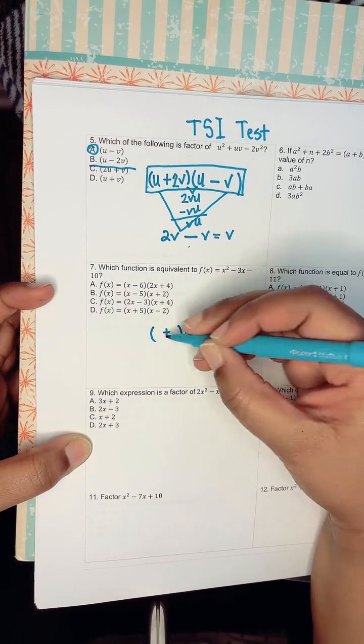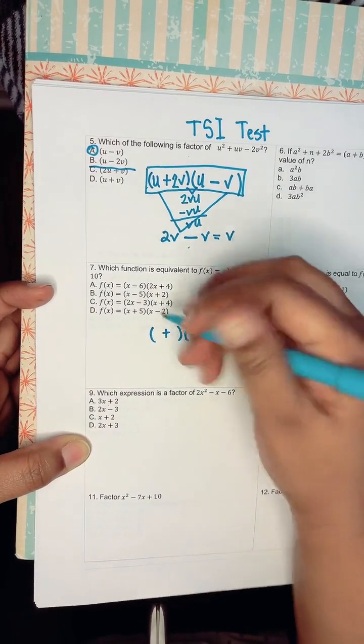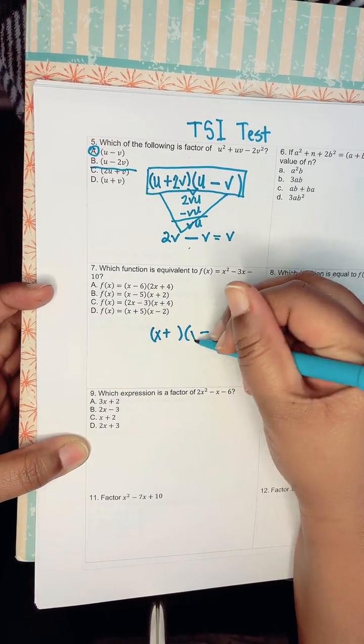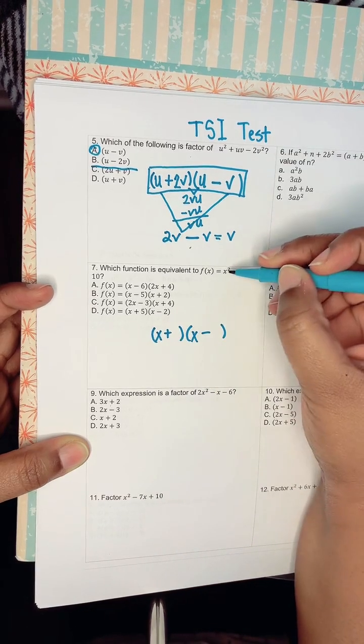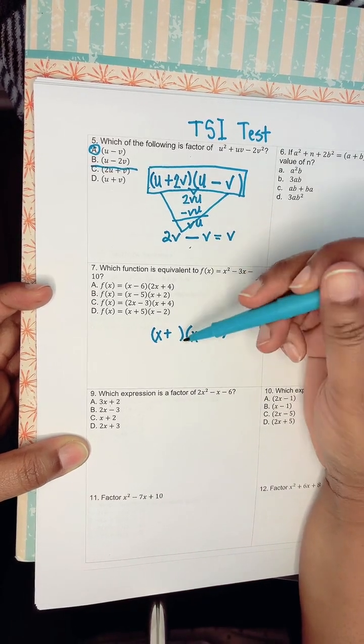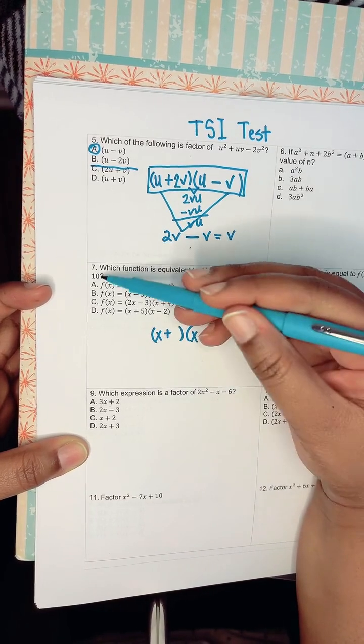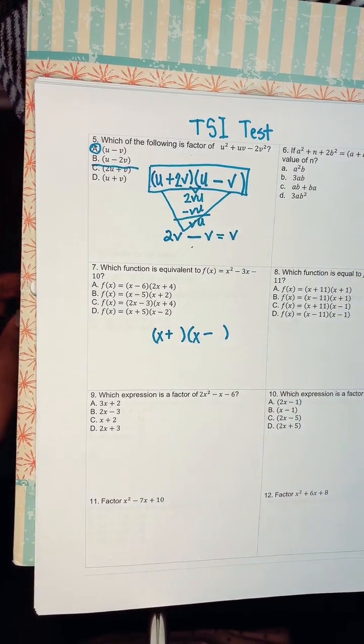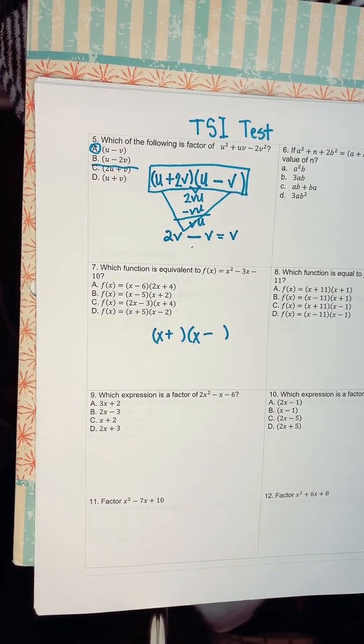Remember, double negative means plus, minus. Then we have x times x gets us x squared. Now we need to know what times what gives us 10. Put it in the chat.